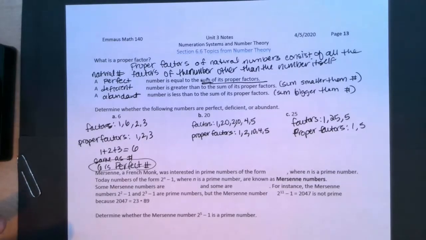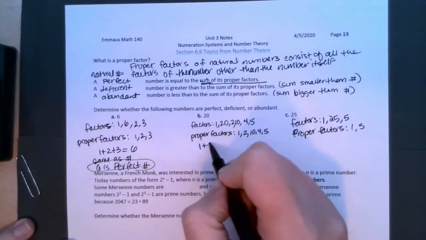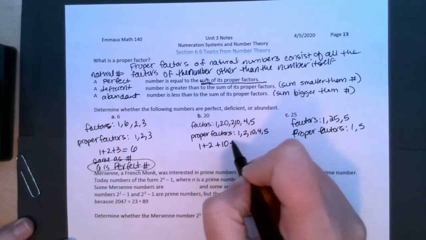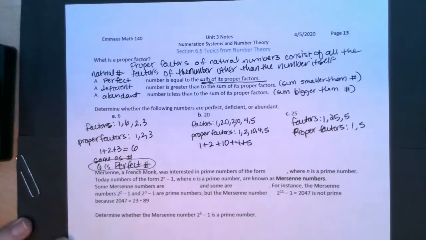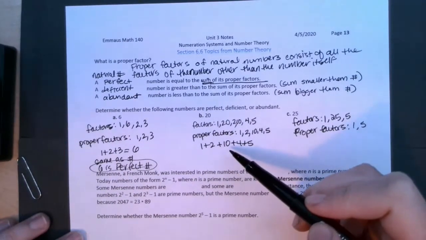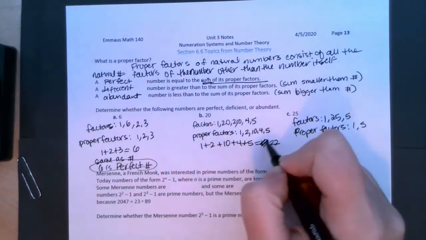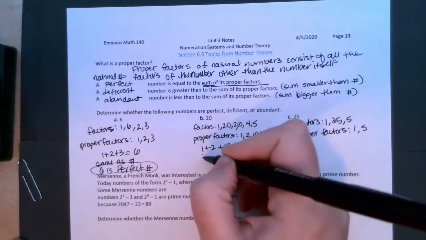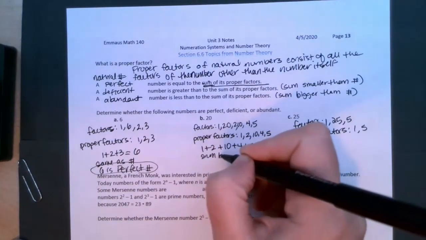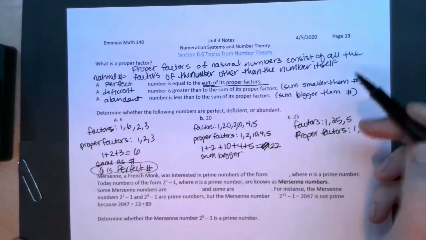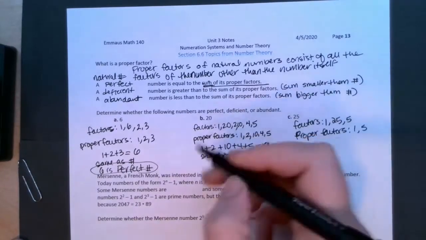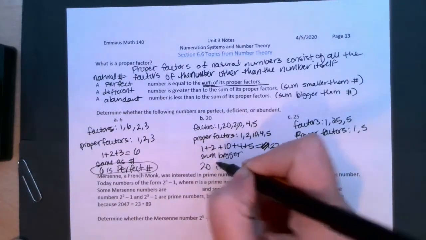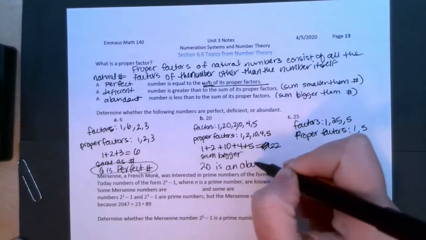Okay, so let's look at the factors of 20. So here we have 1 plus 2 plus 10 plus 4 plus 5. So when we add those up, 1 plus 2 gives us 3 plus 10 is 13. It's supposed to be 22. That would definitely change our answer here. And 22 is bigger than the number itself. Okay, so here the sum is bigger. So going up here, when the sum is bigger, it is abundant. So then 20 is an abundant number.